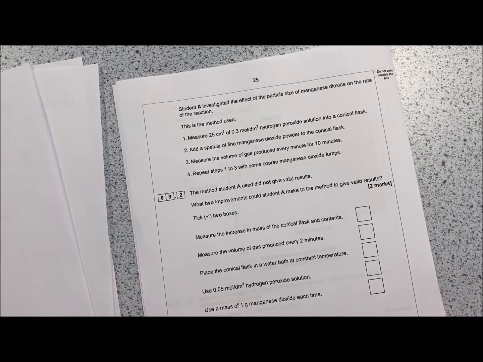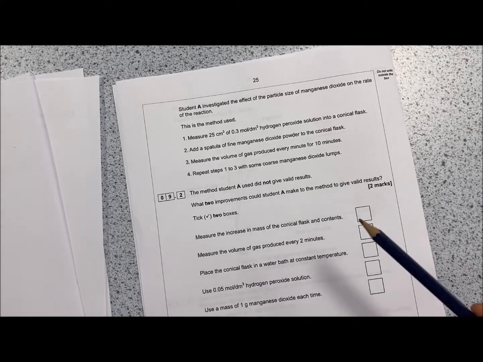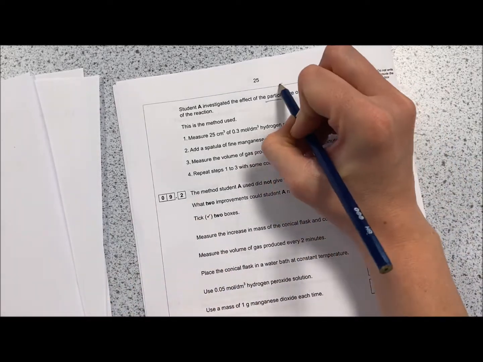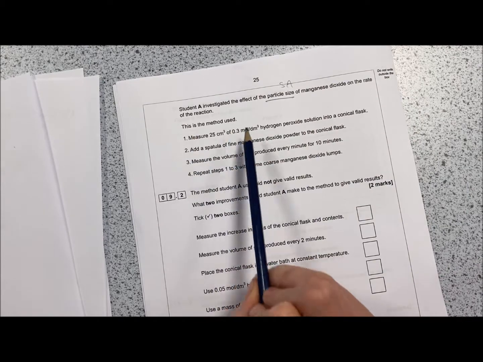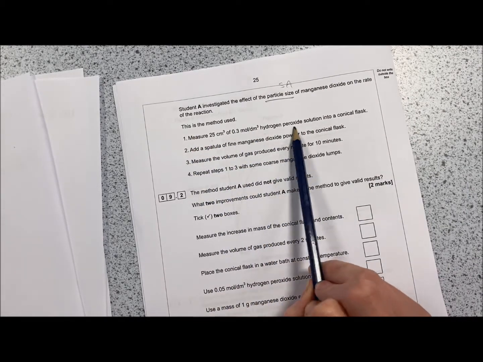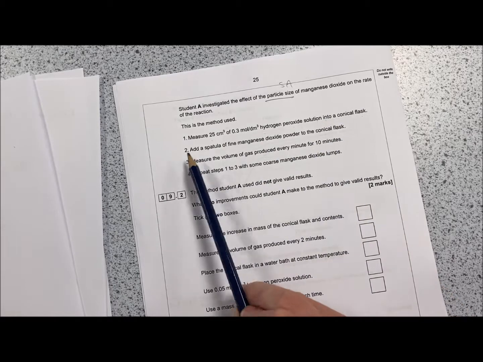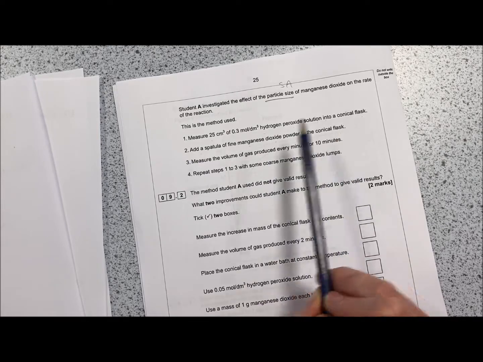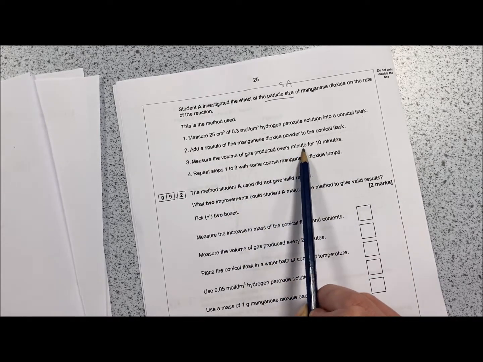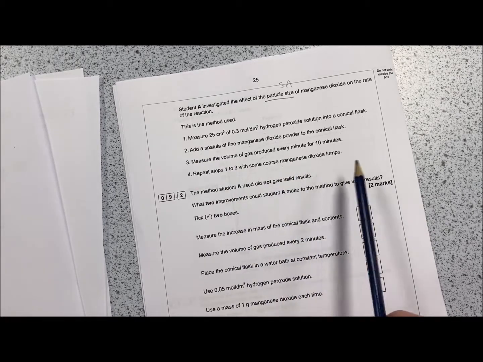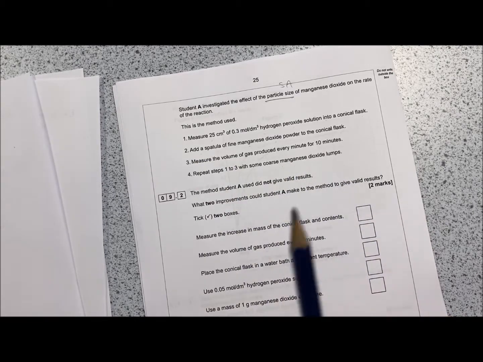Student A investigated the effect of the particle size of manganese dioxide on the rate of reaction. So we're looking here at surface area and rate of reaction. This is the method used. Measure 25 cm³ of 0.3 mol/dm³ hydrogen peroxide solution into a conical flask. Add a spatula of manganese dioxide powder to the conical flask. Measure the volume of gas produced every minute for 10 minutes. Then repeat steps 1 to 3 with coarse manganese dioxide lumps.